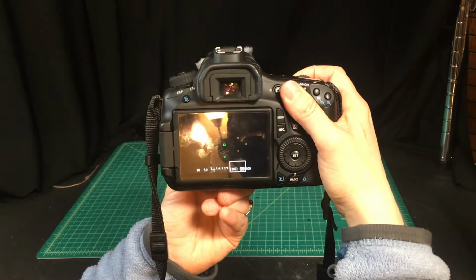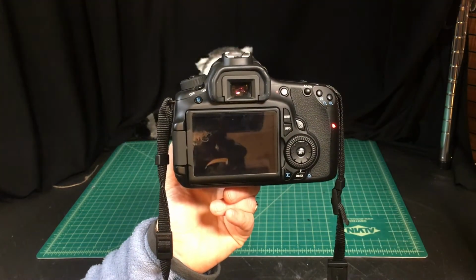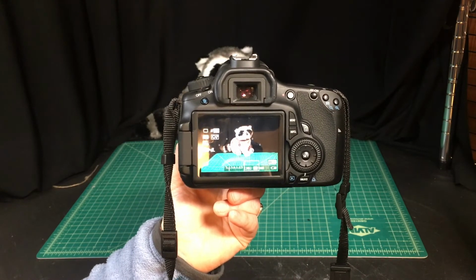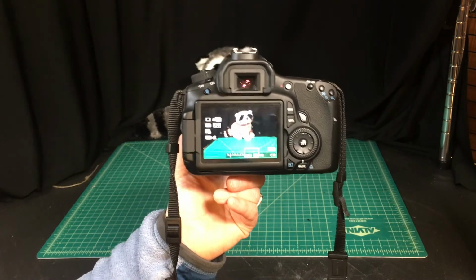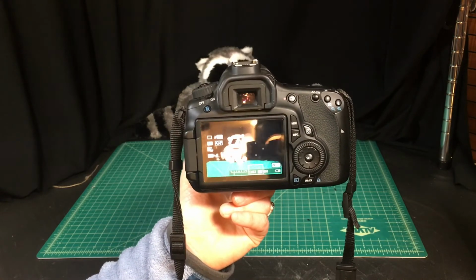Okay, so you can see that one is significantly darker. So that's setting the focus and adjusting the exposure in your DSLR.